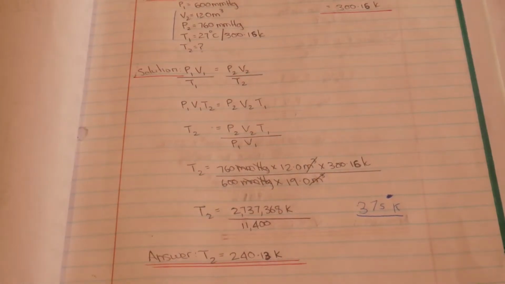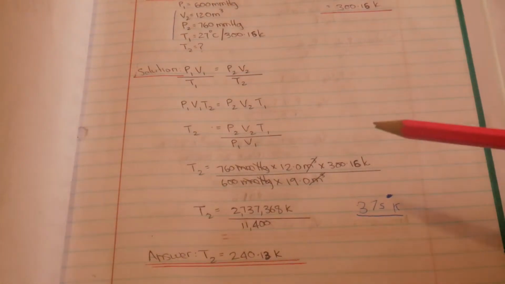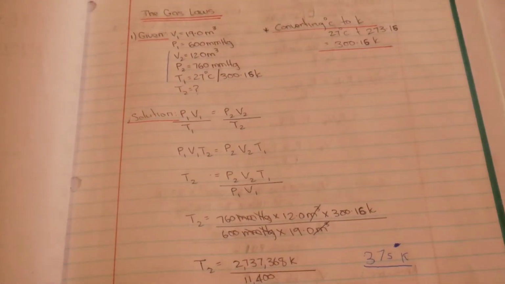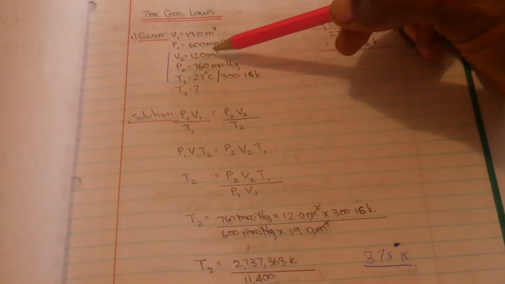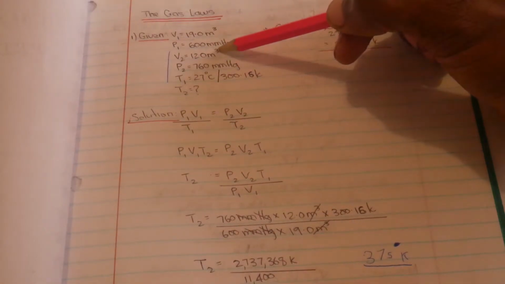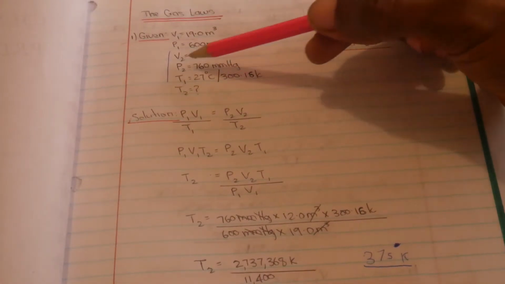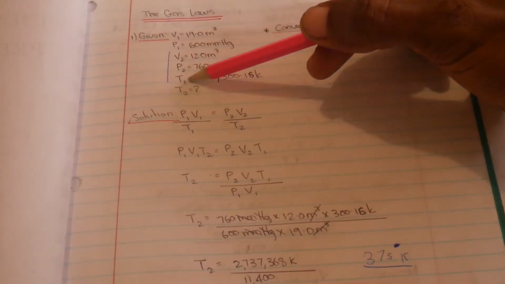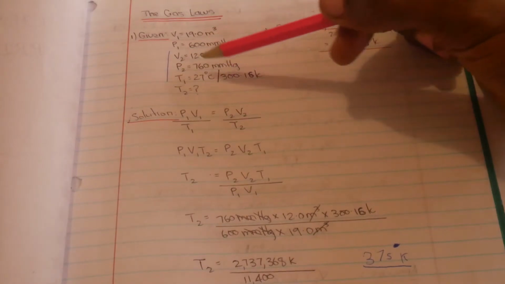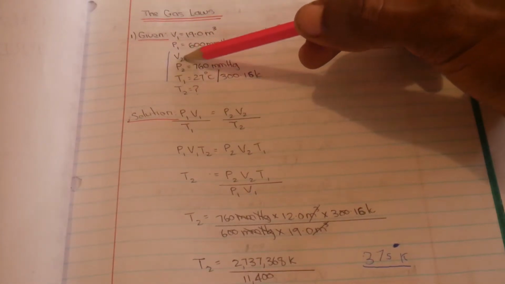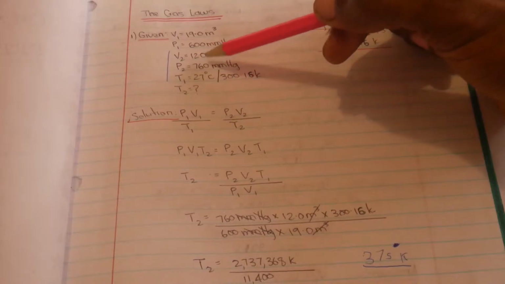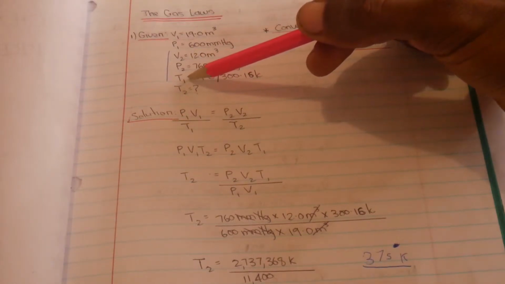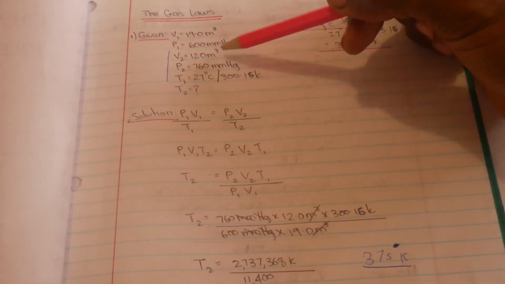Now this question is still incorrect. The reason why is the question mapped these three values together. The gas had 12 meter cube volume, 760 millimeter mercury of pressure, and 27 degrees Celsius temperature. So these three were to go together. The person who did this put these two together, V2 P2, but then put T1. This should have been T2 also.